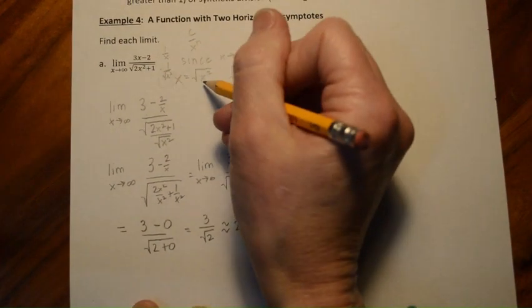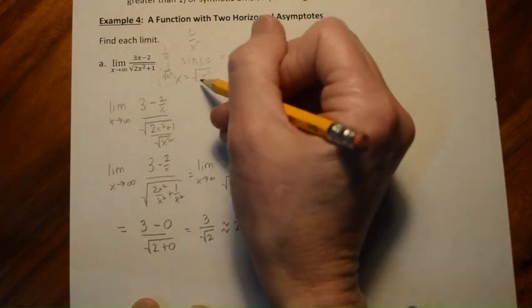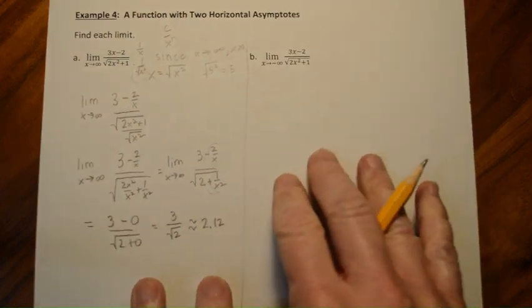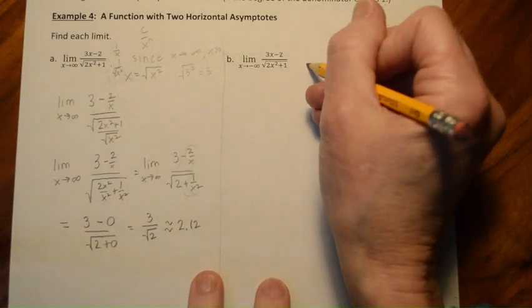Again, it's this idea that when x is positive, x and the square root of x squared are identical, and that's how we can do what we just did. All right, not so much on this side.